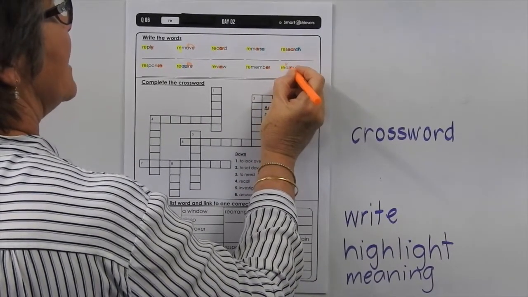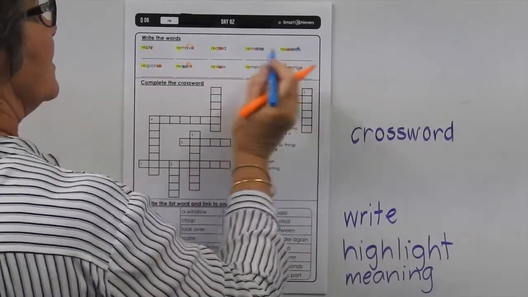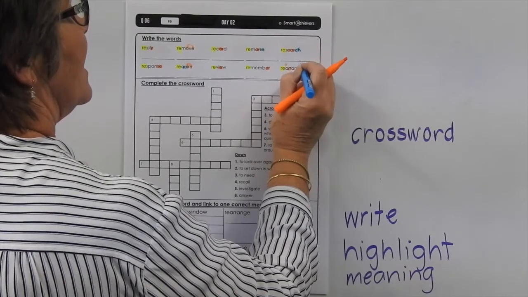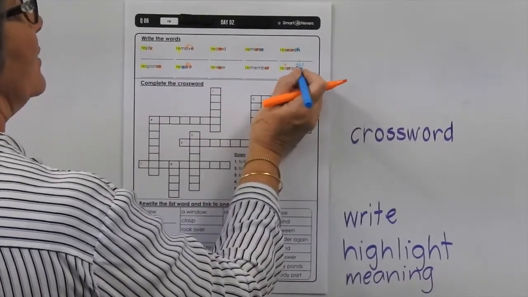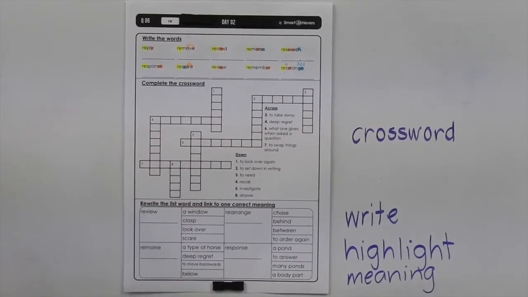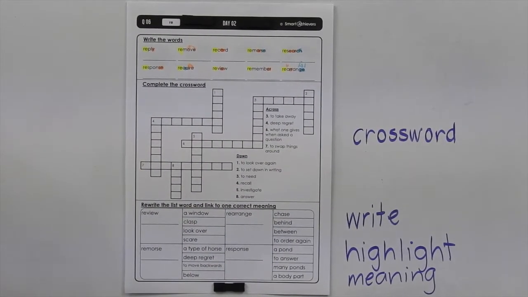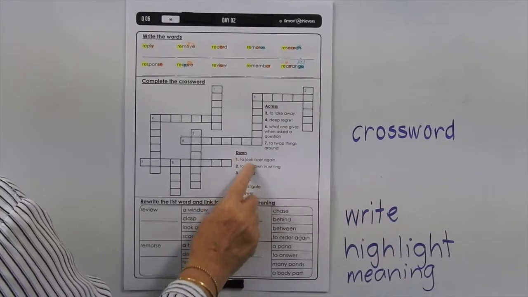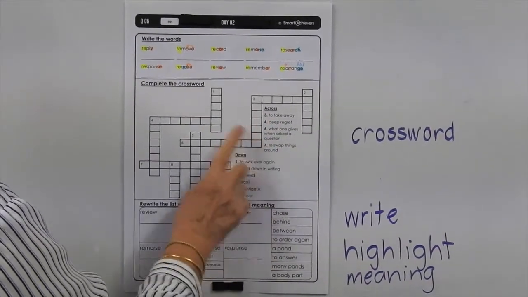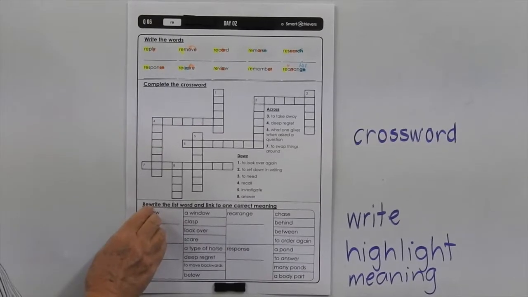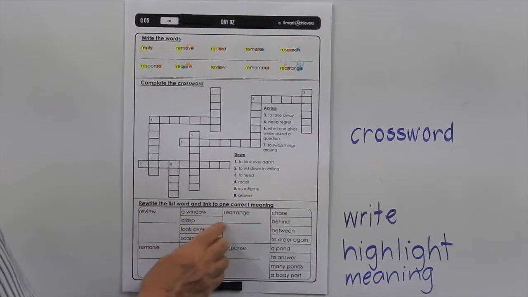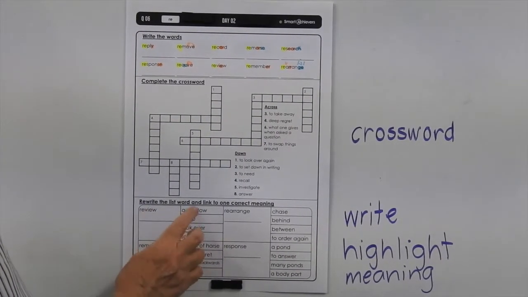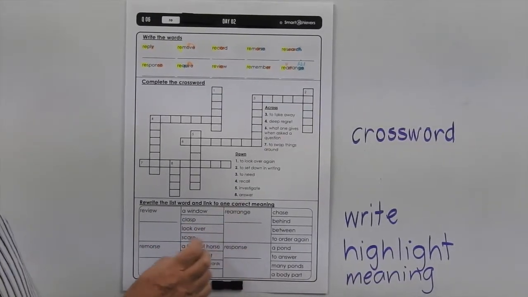Rearrange, we've got a short vowel sound with the double R. And on the end, we've got the GE making the G soft sound J, because we can't end English words in a J. We always have to use GE for the J sound at the end of a word. Now, you should be familiar with doing a crossword. Your clues are here. You need to cross them off as you find them and then go back and do the tricky ones at the end. And down the bottom, you have to rewrite the list word and then just highlight the one correct meaning for that particular list word.